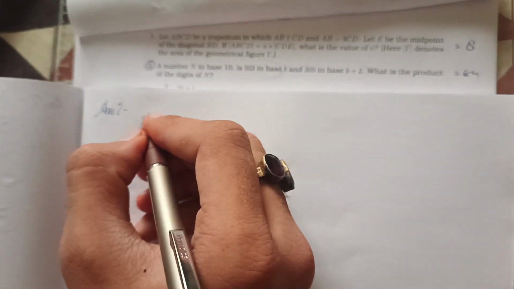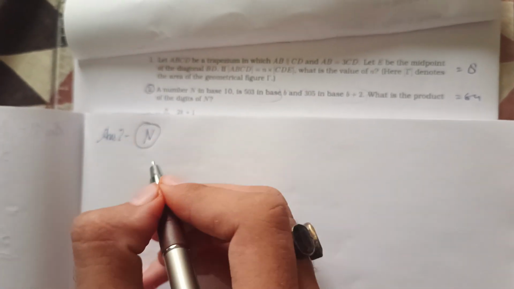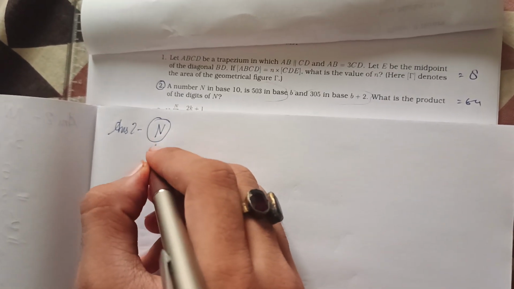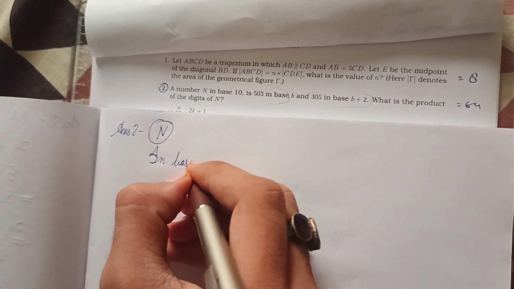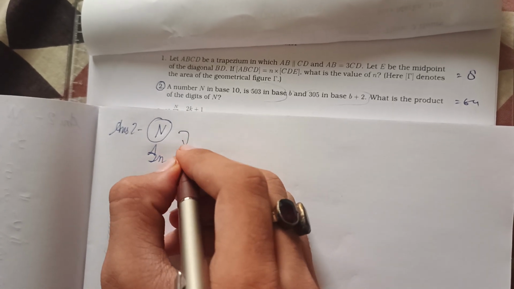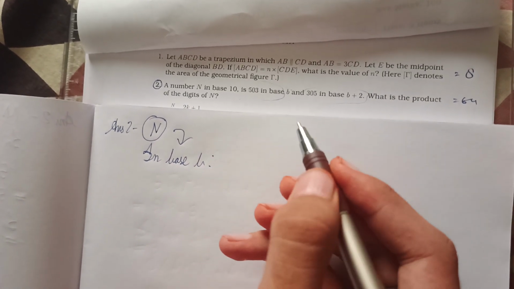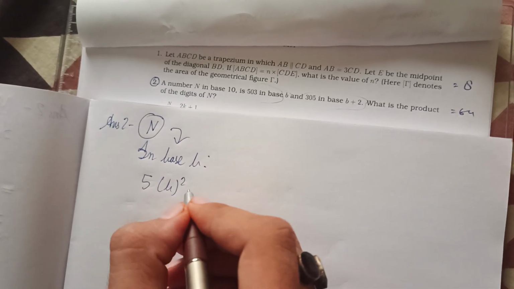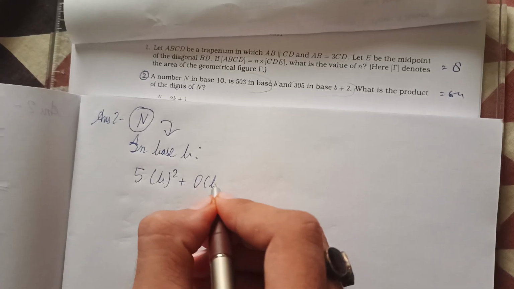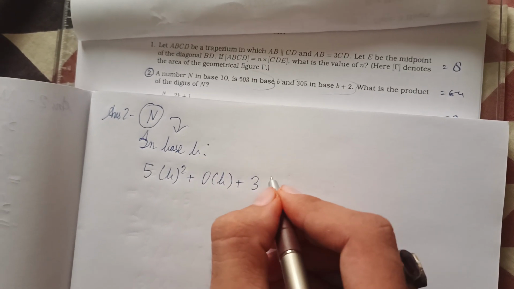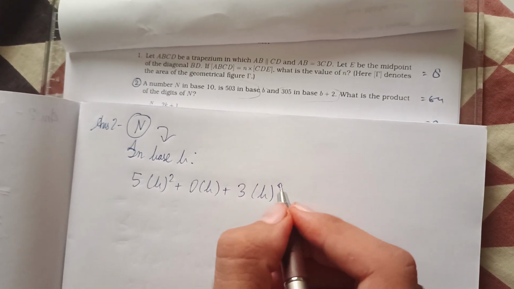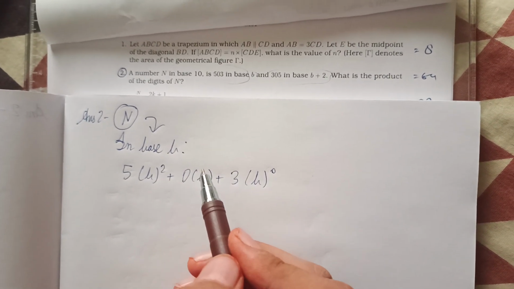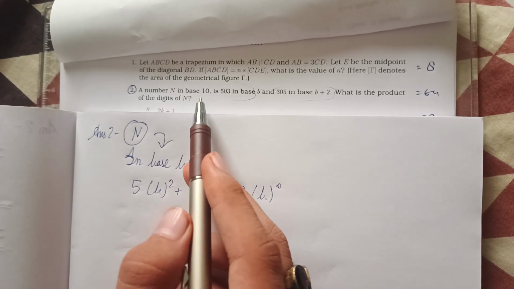So the actual number is n. So n is represented in base b. In base b, n will be, using the concept of bases here, 5b squared plus 0b plus 3b raised to power 0. Now, how the bases actually work in number theory is that our normal numbers are in base 10.